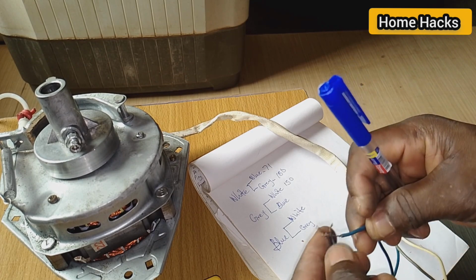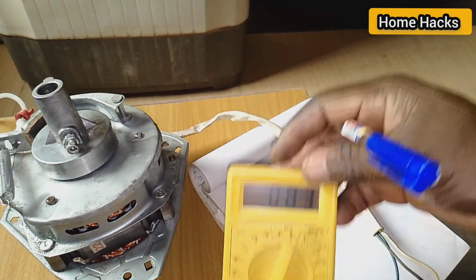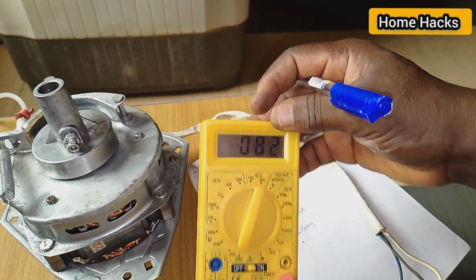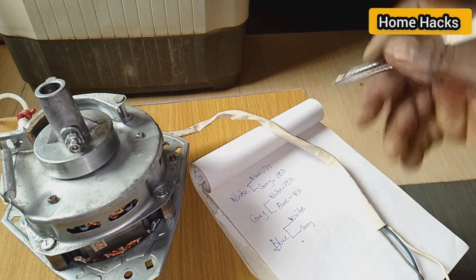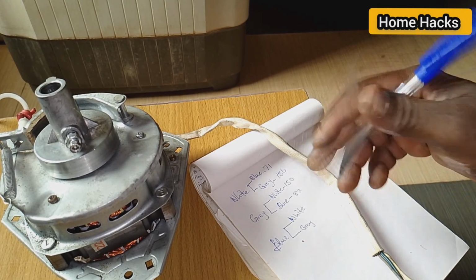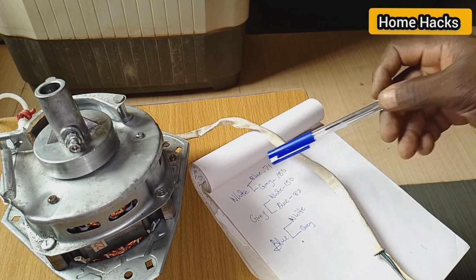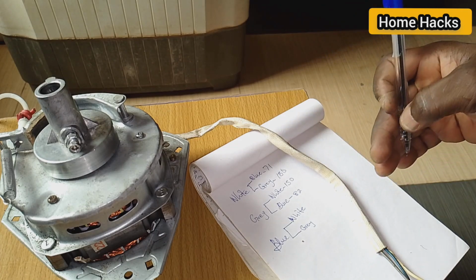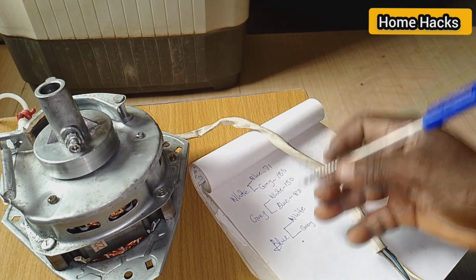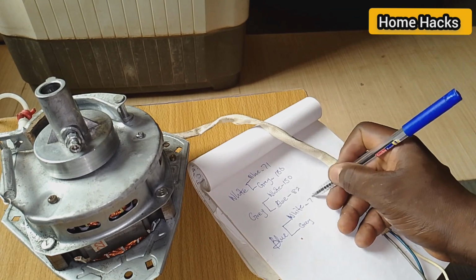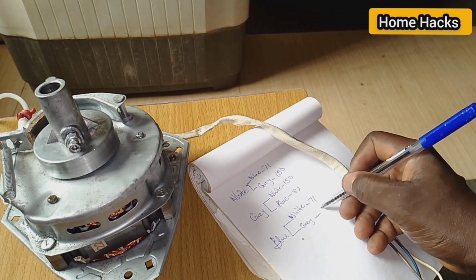Then we now take that one to blue. The second leg of the multimeter to blue, and then we check. This is 82. So now the last one will be the blue to white and the blue to gray, and obviously we've got those values down, so we need to just pick them. Blue to white is the same thing as white to blue, and that is 71. Then blue to gray is the same thing as gray to blue, that is 82.